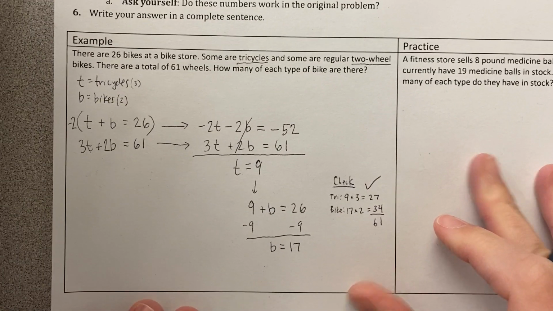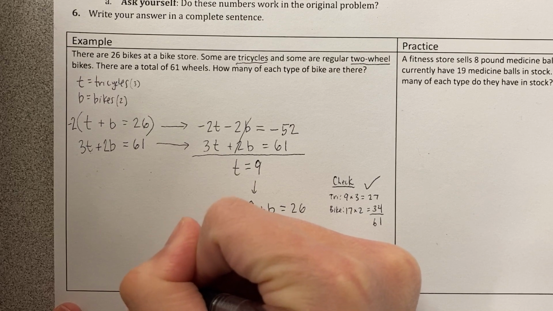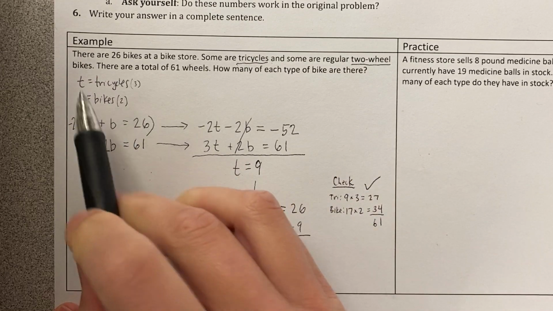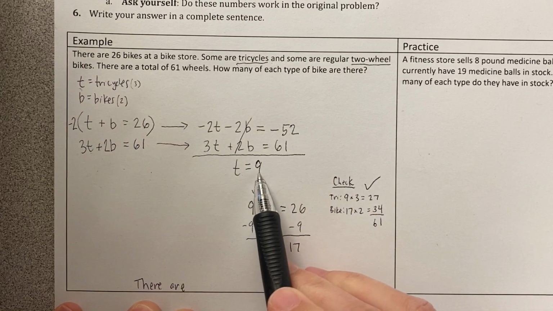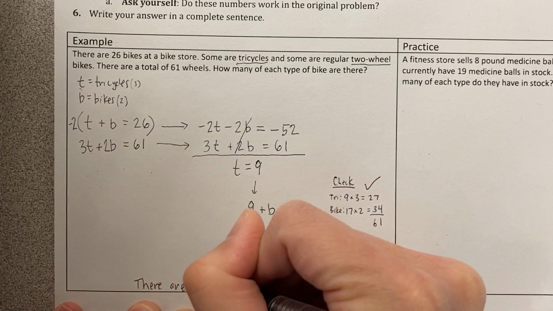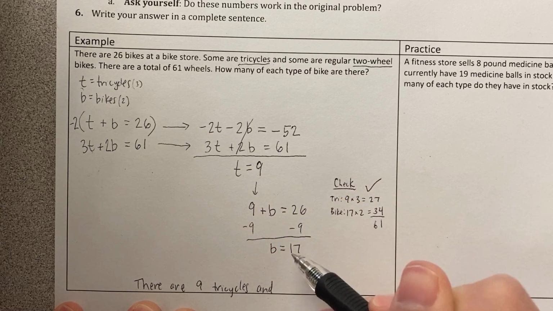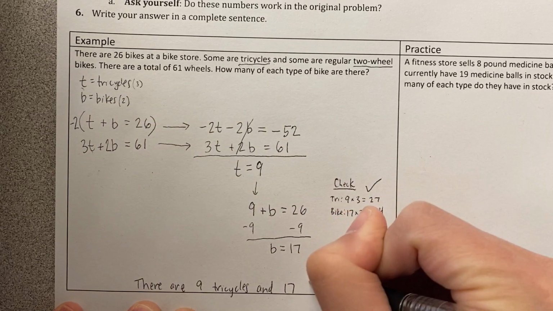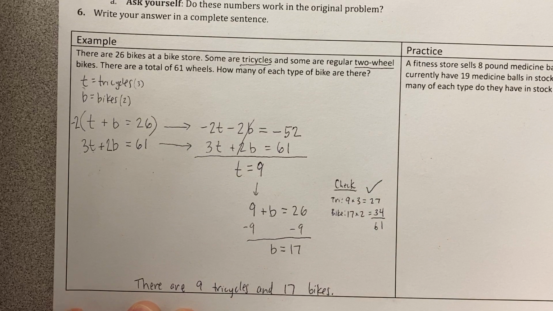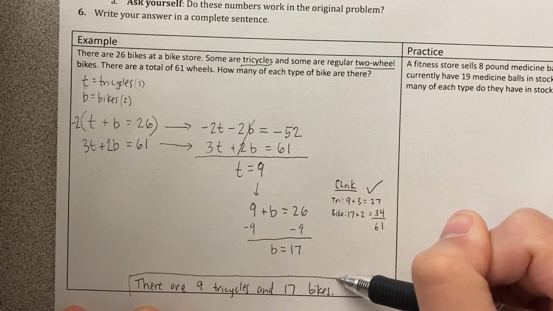So now I'm going to write my answer. There are, and what's great about my, look, see how I wrote this here? Okay, I'm saying t equals 9. Oh, that's 9 tricycles. There are 9 tricycles, and B is bikes, 17 bikes. Your turn.